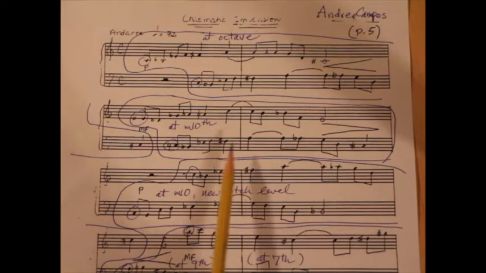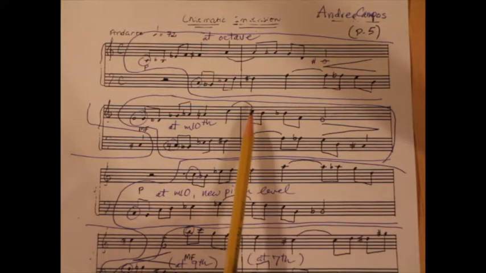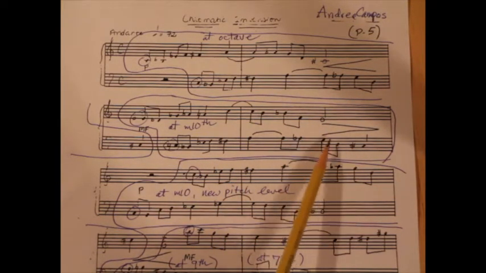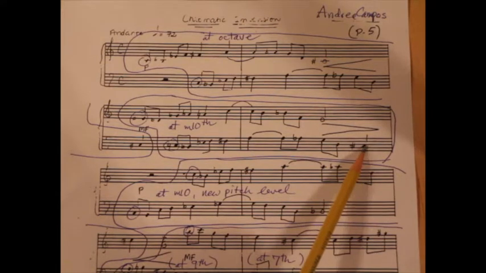You can see this note here is a beat and a half long. It's answering this one here, which is a beat and a half long, and then 3 eighth notes and a half note. Here are the 3 eighth notes, and then this note responds to that one.